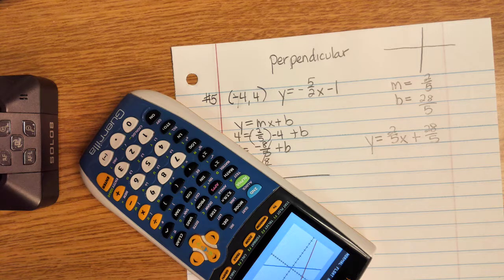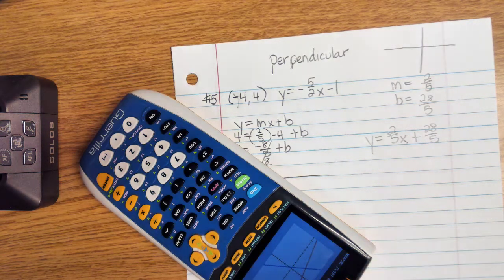Do you see how it may not look like it was a 90-degree angle? I know. Do you see how it might not look like it's a 90-degree angle, but it is? It is. Okay? All right?